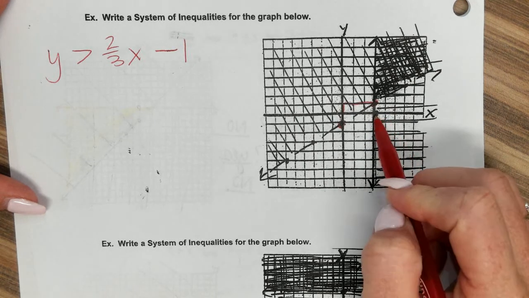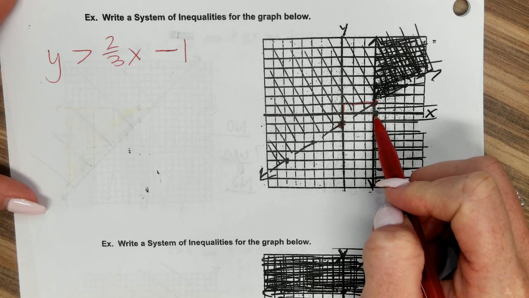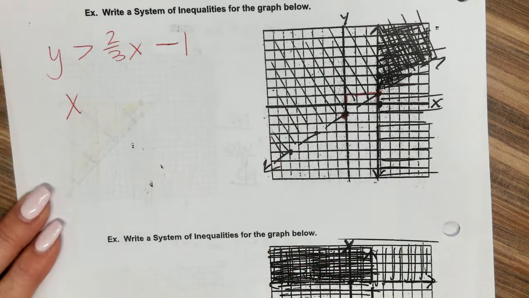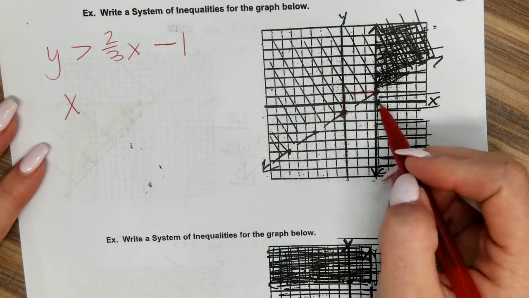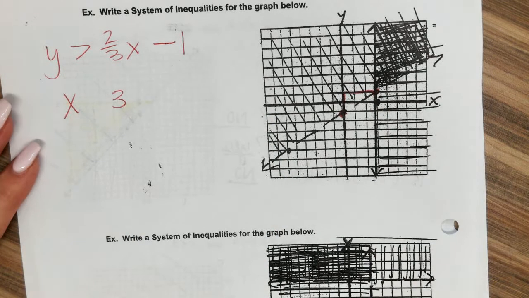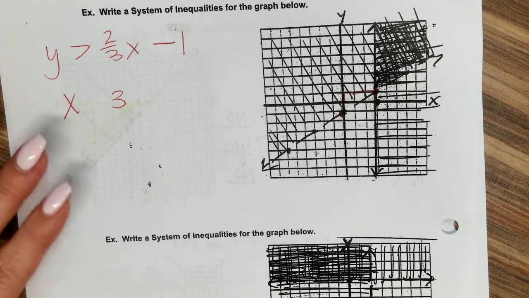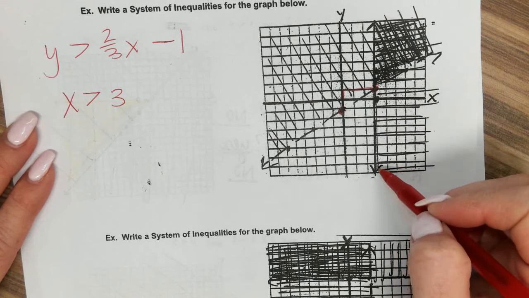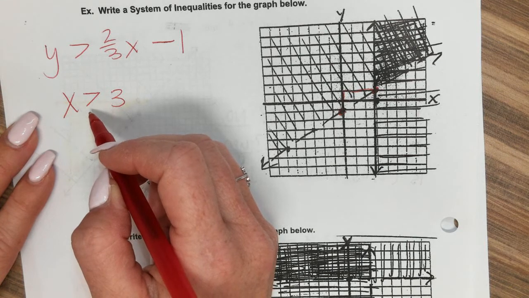Here it is. It's an undefined slope, and it's passing through the x-axis at 3. So y is... no, if it's passing through the x-axis, it's x. So x is... it's going to be either equal to, less than, or greater than, but let's worry about what number this is. 3. All right. Which way did they shade? To the right, and right is greater. Was it solid or dashed? Solid. So what else should this have? Come on, guys. An equal sign.